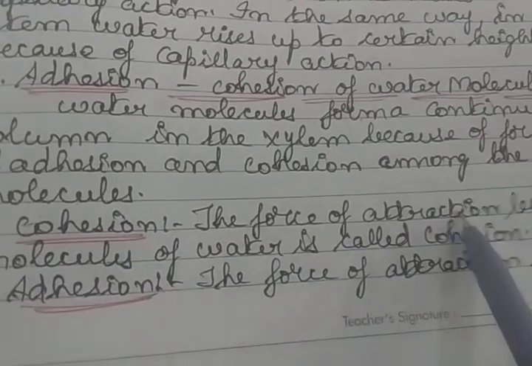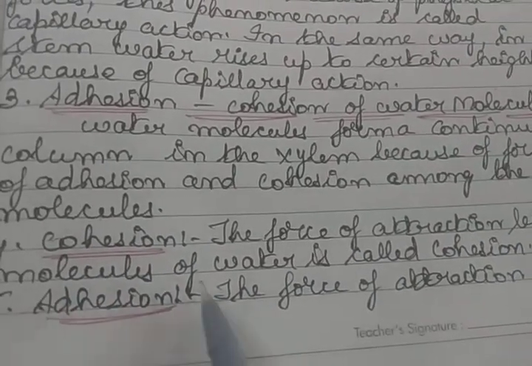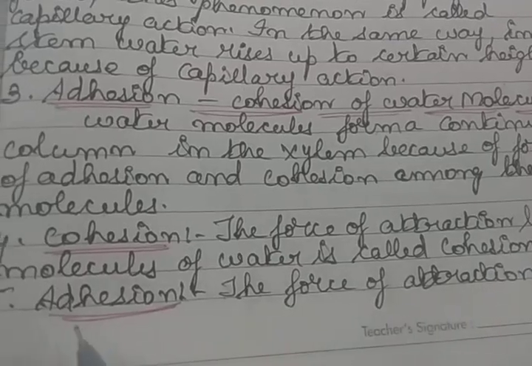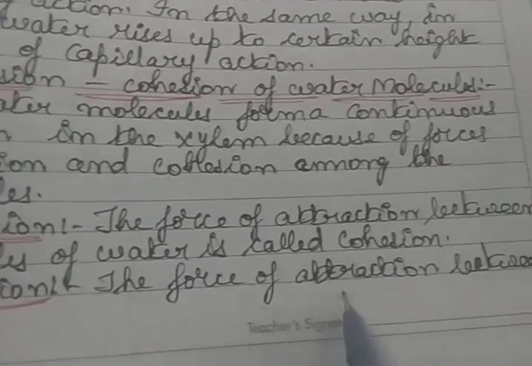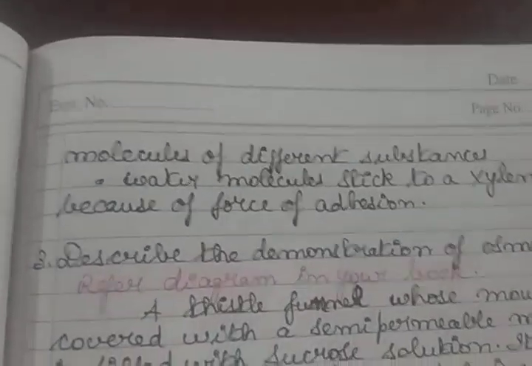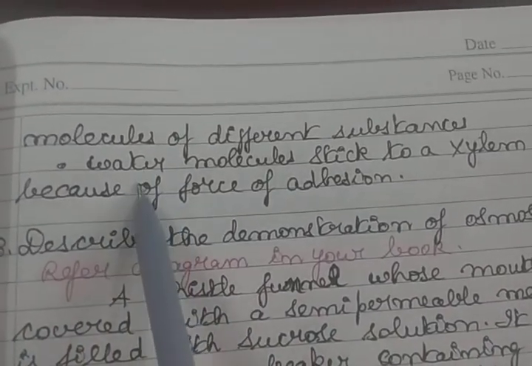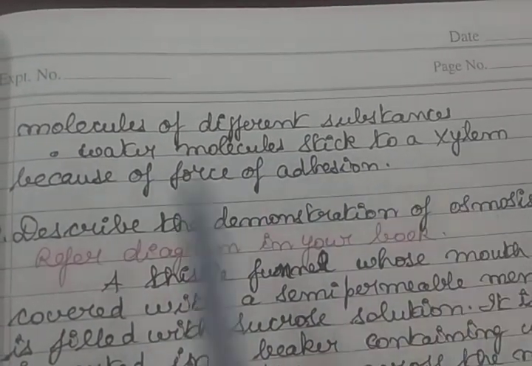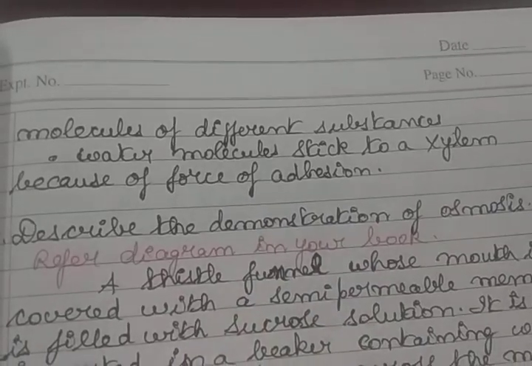Cohesion is the force of attraction between molecules of water. Adhesion is the force of attraction between molecules of different substances. Water molecules stick to the xylem because of the force of adhesion.